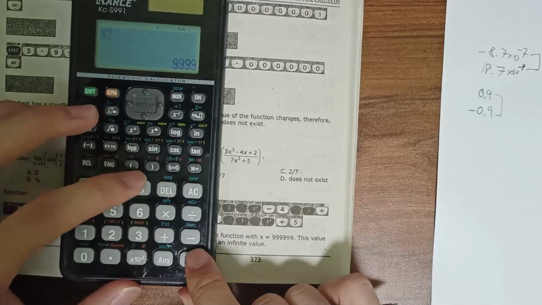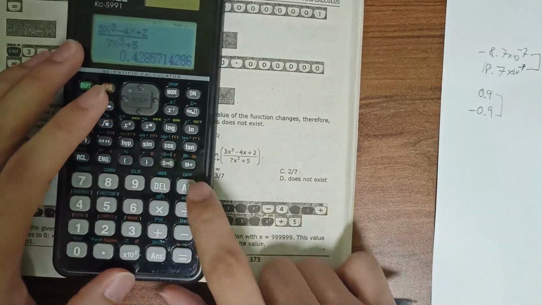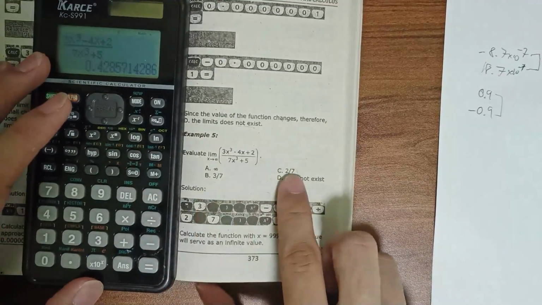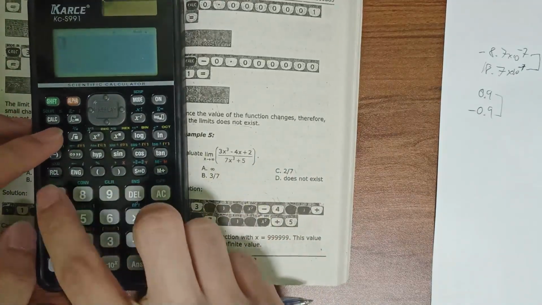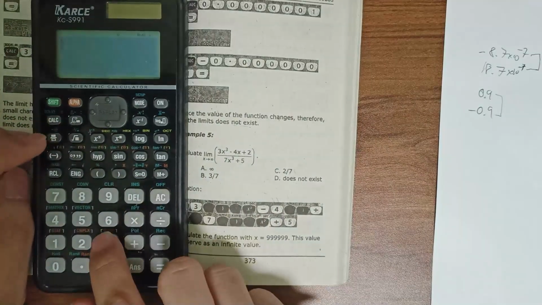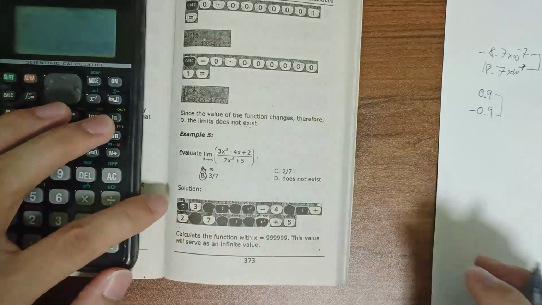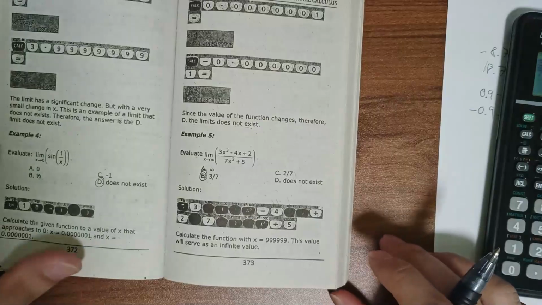Try again, larger number. It's still 0.4. Therefore, one of these, C or B. 2 over 7, let's check. 2 over 7 is 0.2, 3 over 7 is 0.4. So the answer is B. Okay, next.